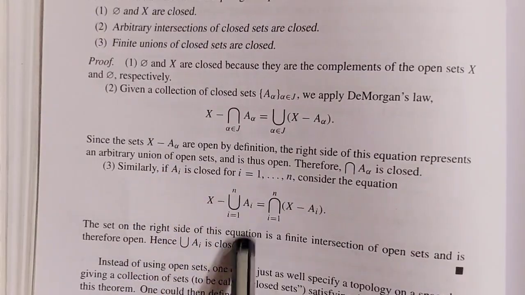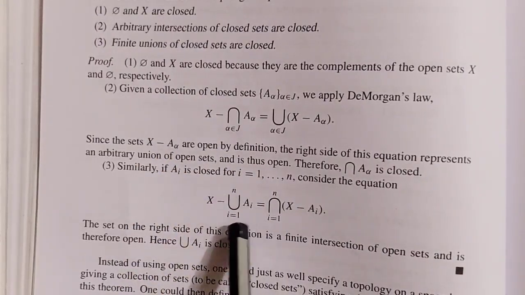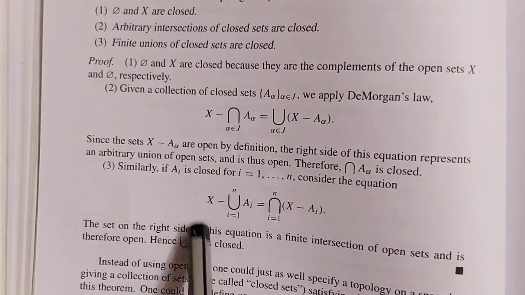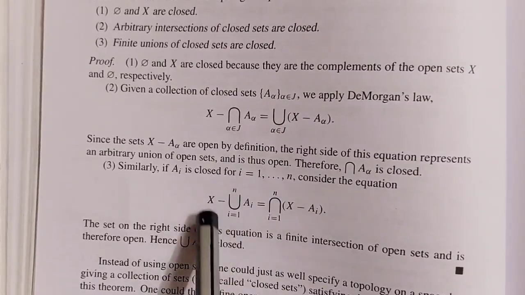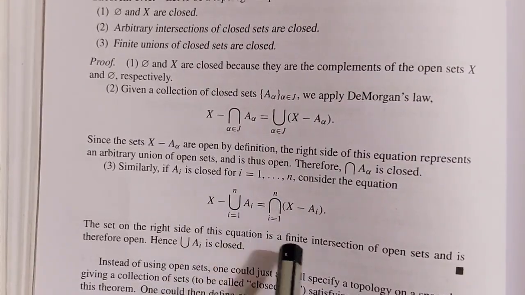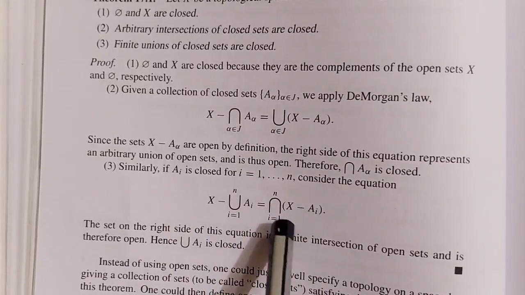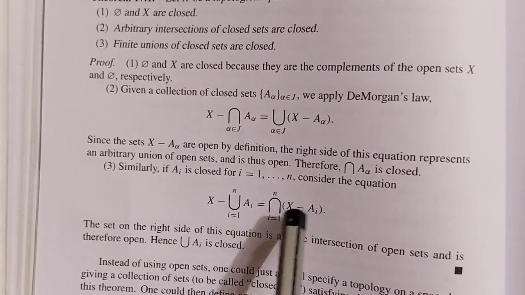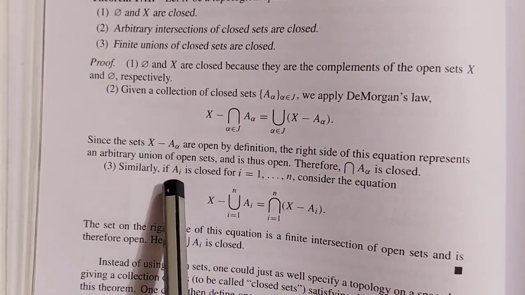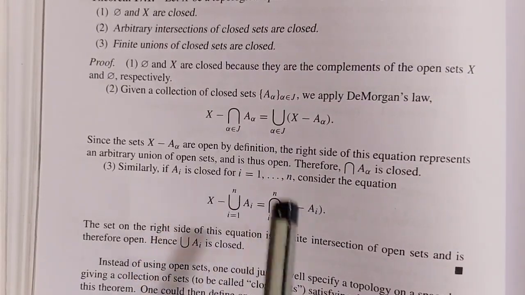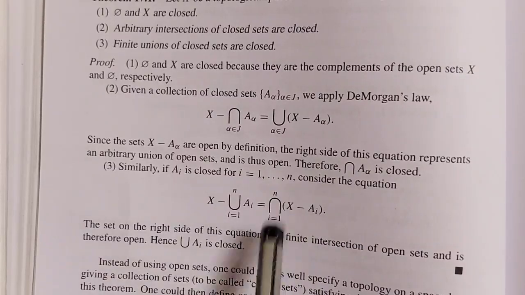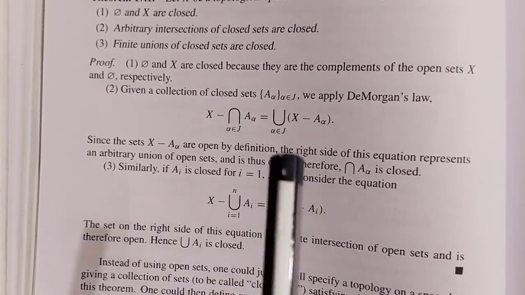I have to say the union of A i is closed. In order to say that, I have to say the complement is open. So X minus the union of A i, by De Morgan's law, becomes the intersection of X minus A i, and we know that a finite intersection of these is open, because A i is closed, so X minus A i is open, and a finite intersection of open sets is open.